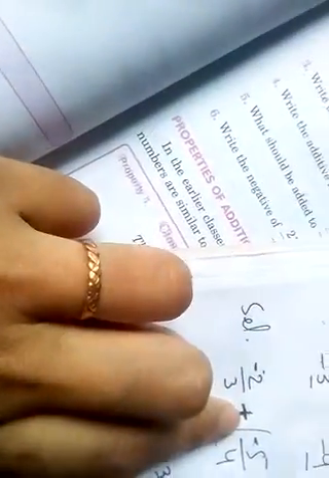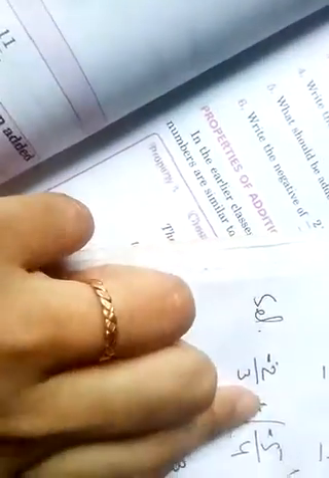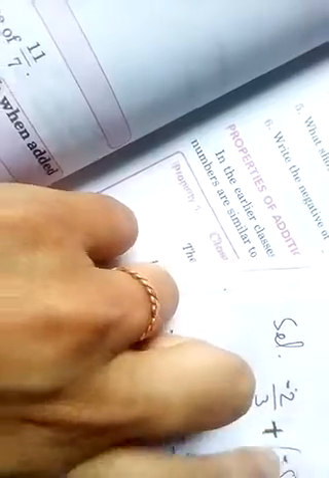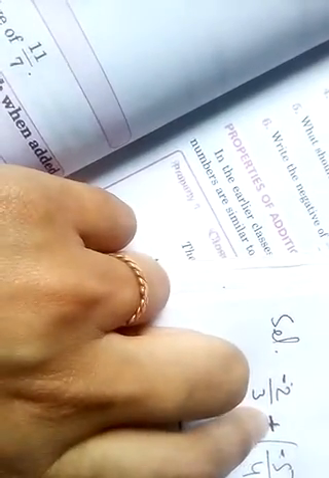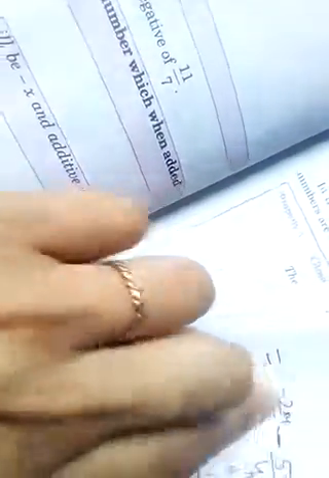Answer will be minus 23 by 12. Okay, so see here what the difference is: there is a minus and a plus. You have to solve it using the rule, plus minus minus, and then you will go according to the solution process. So this kind of question you will see here.